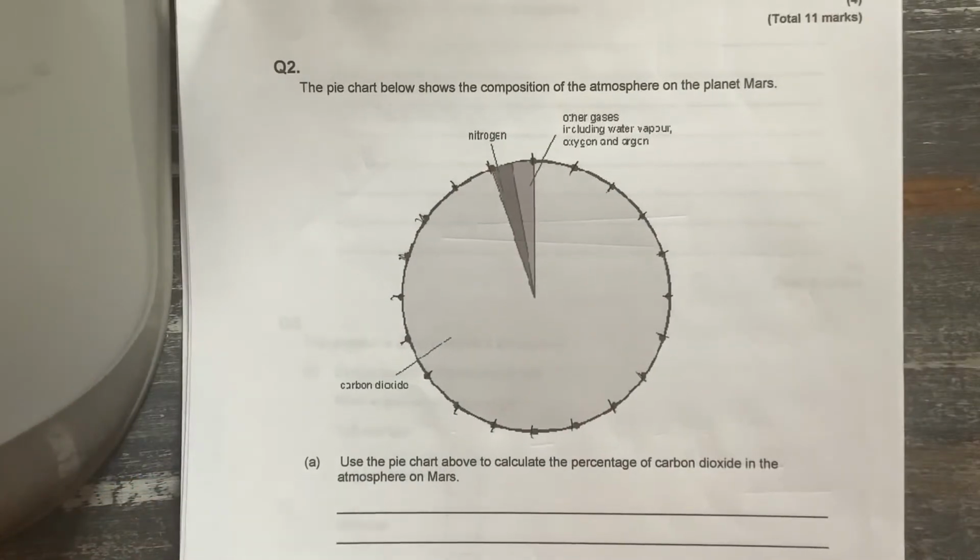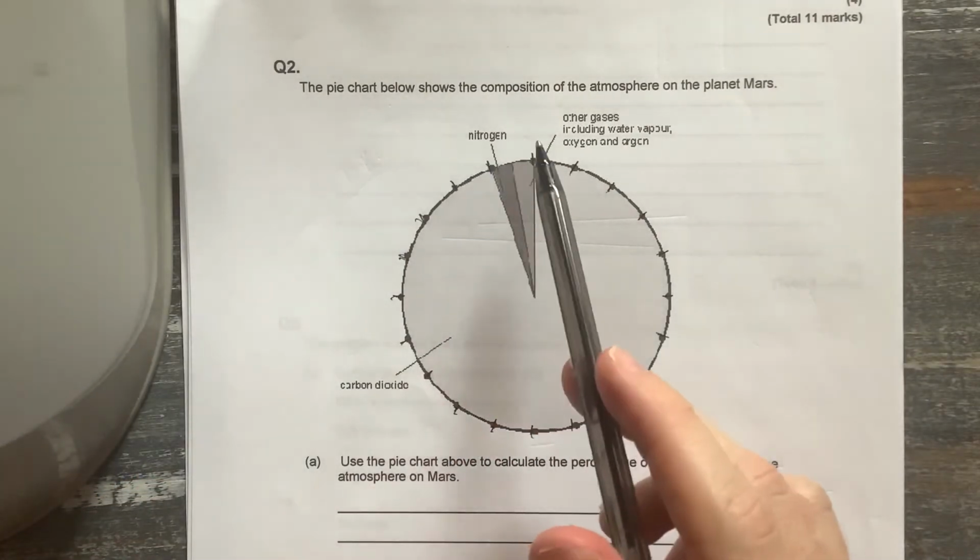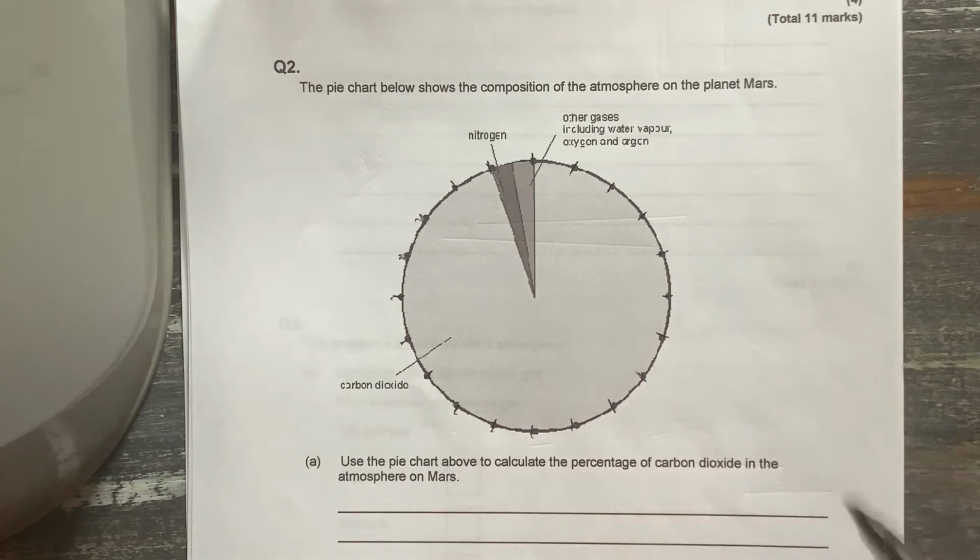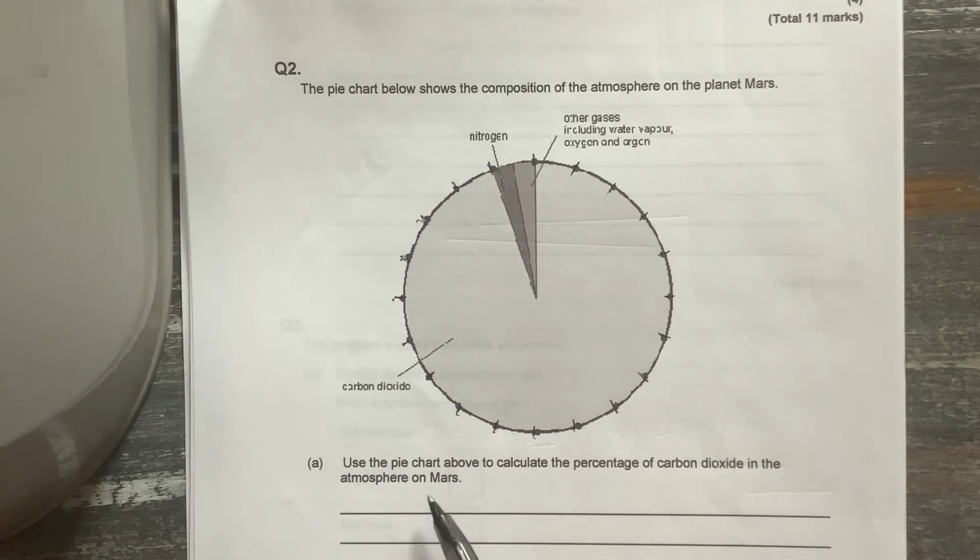Question 2. The pie chart below shows the composition of the atmosphere on the planet Mars. They like to compare to Mars because Mars has an atmosphere very similar to the Earth's early atmosphere, so bear that in mind. Use the pie chart to calculate the percentage of carbon dioxide in the atmosphere on Mars.